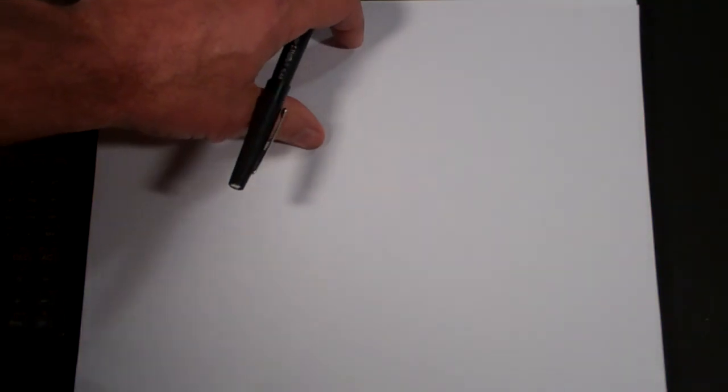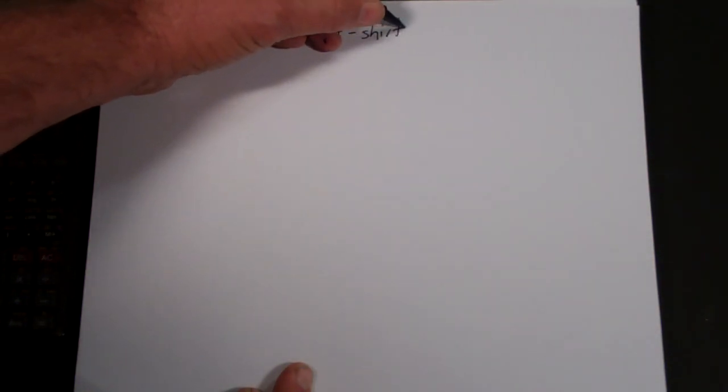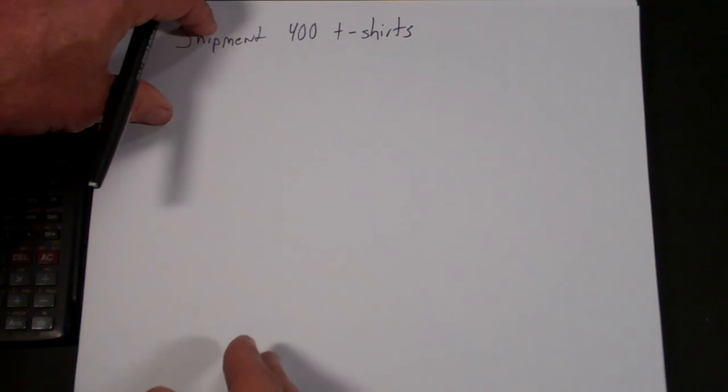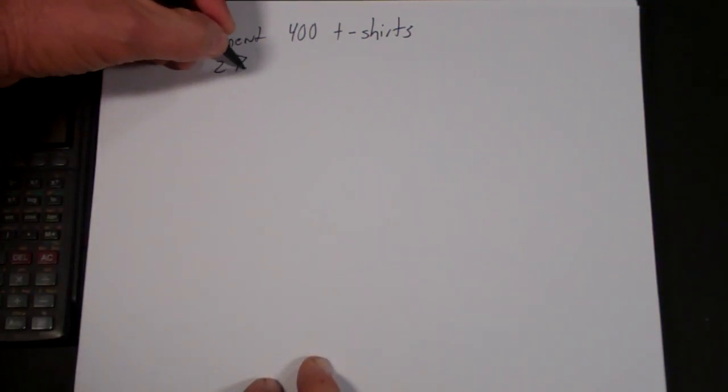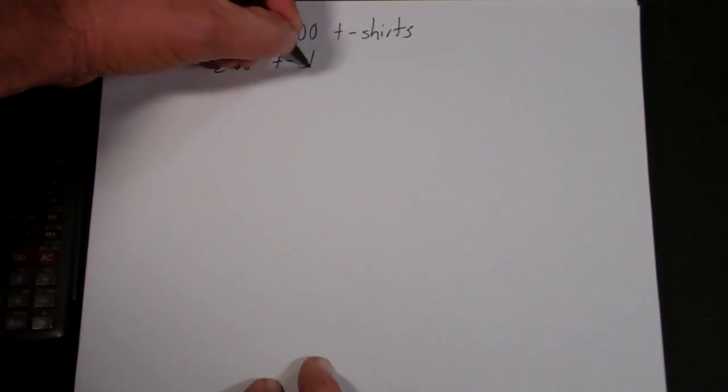Let's go ahead and look at another problem. And this is often used for a shipment. So let's say, for example, you went into the t-shirt business and you took a shipment of 400 t-shirts. And the problem was, let's say they were printed t-shirts with some kind of funny saying on them. And the problem is that 2% of the t-shirts were defective.